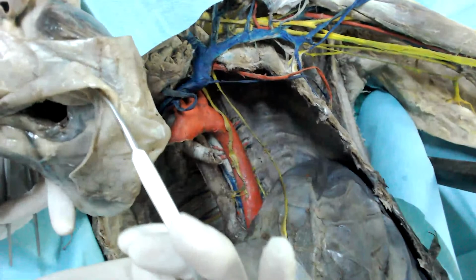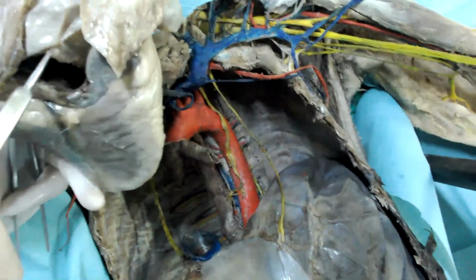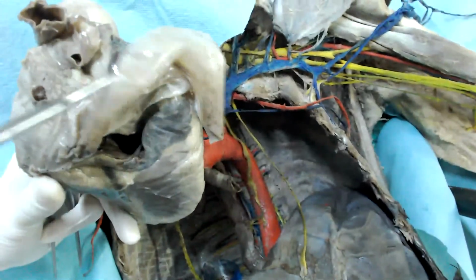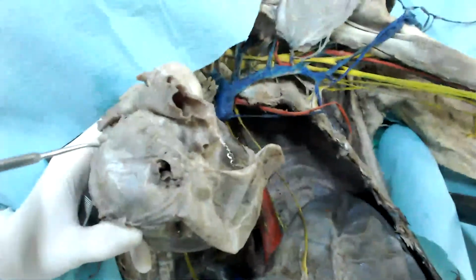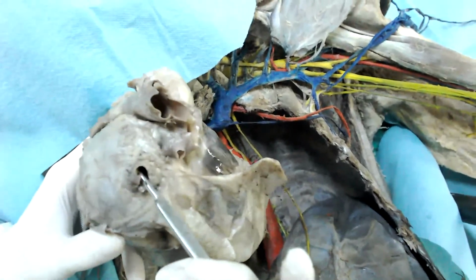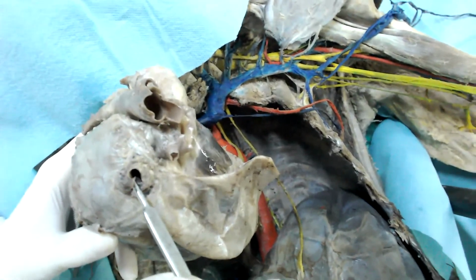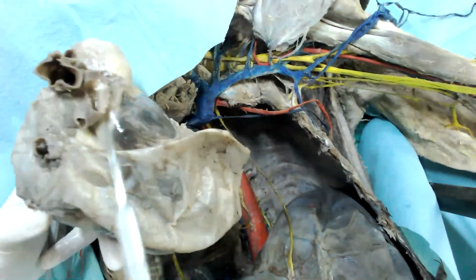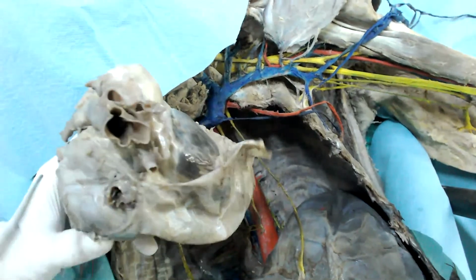If we move towards the posterior aspect, here you will have the superior vena cava, while inferior, let me remove the pericardium, you will have the inferior vena cava. On both sides, going into the atria, are the pulmonary veins, the four pulmonary veins, two on each side.